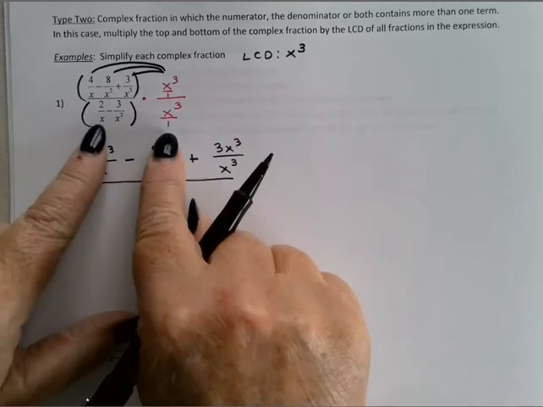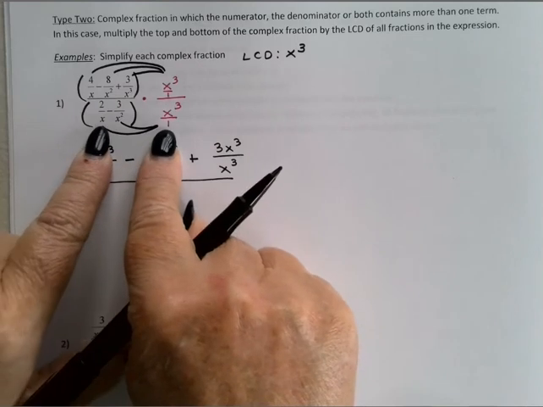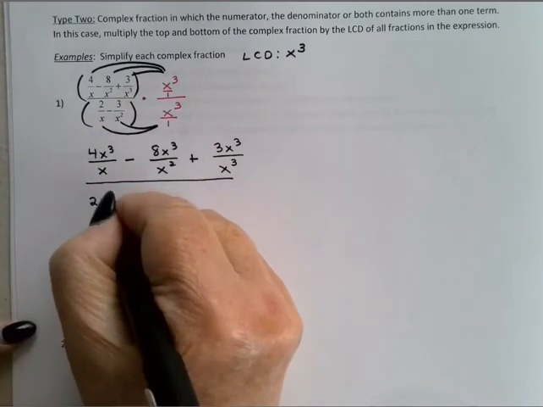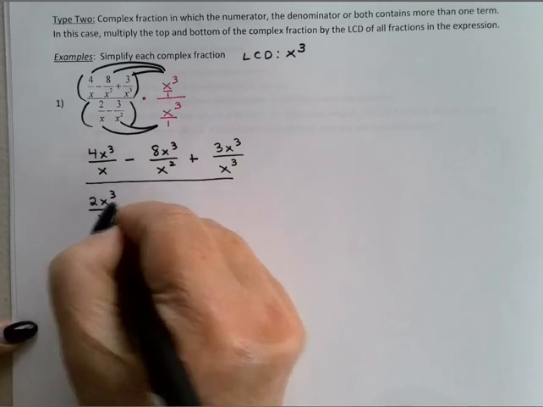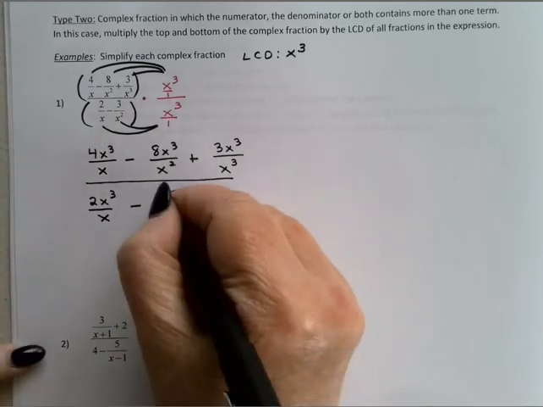On the bottom, first fraction becomes 2x cubed over x minus 3x cubed over x squared.